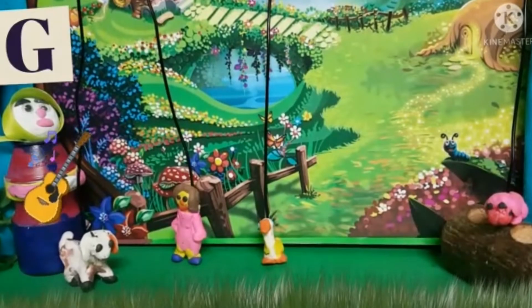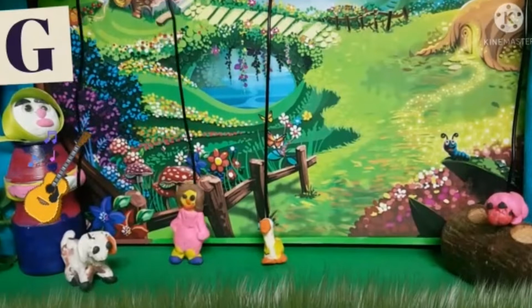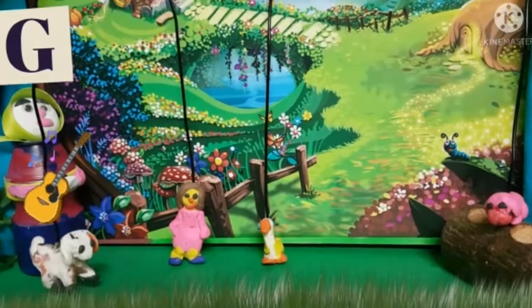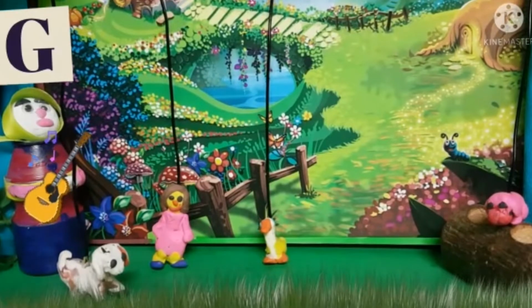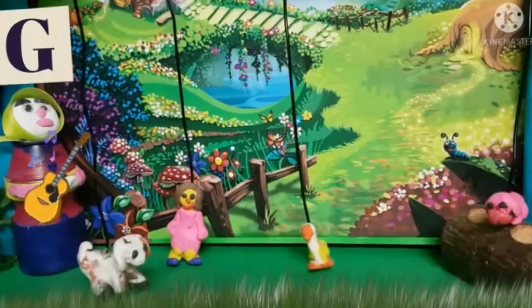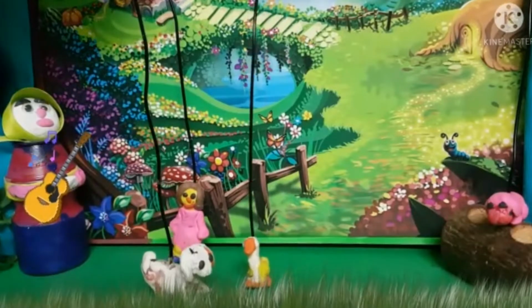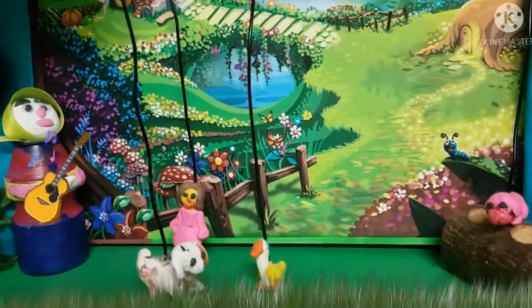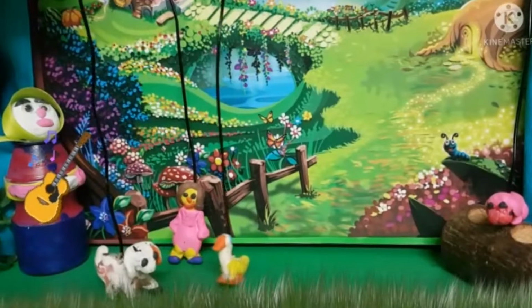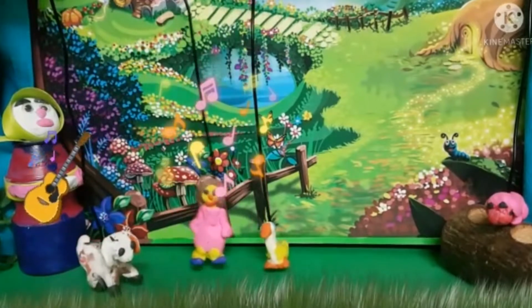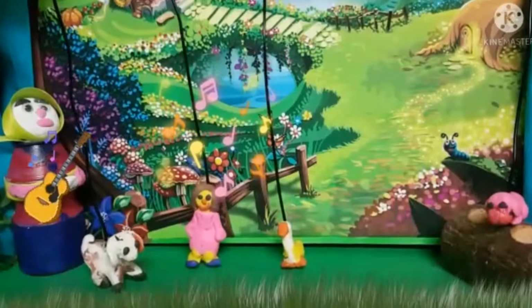Grandmother has a goat named Goldie. Goldie loves to graze upon the green meadow along with his friend Goose. They dance with the girl who sings ga ga ga while Granny plays the guitar.